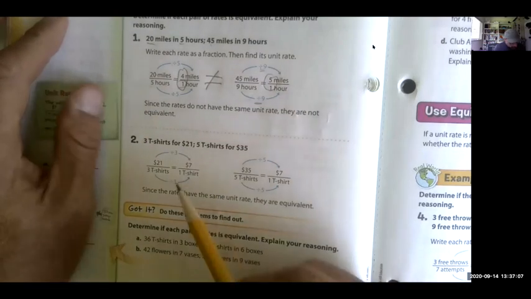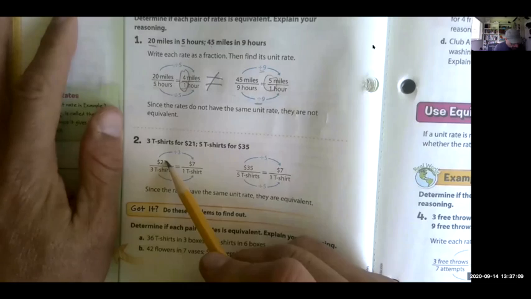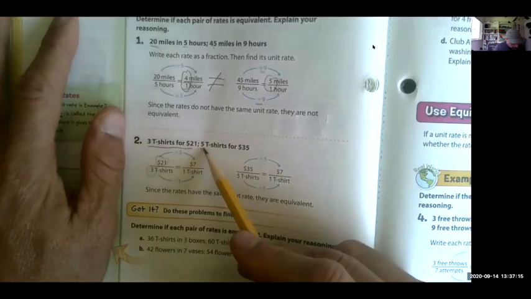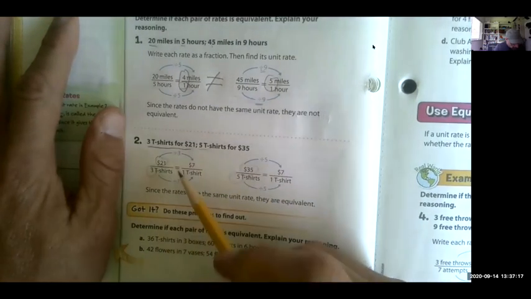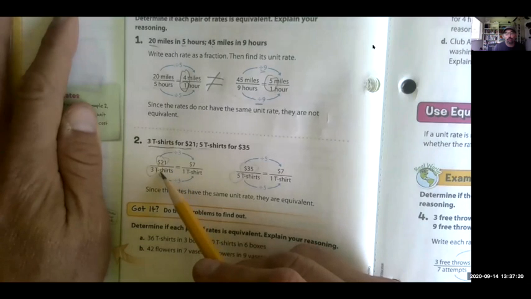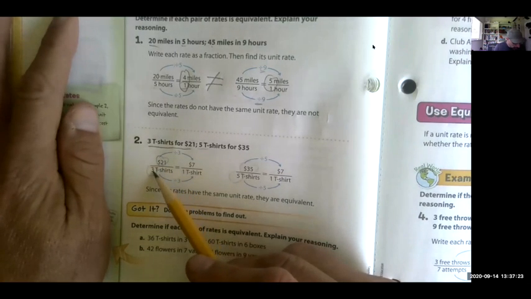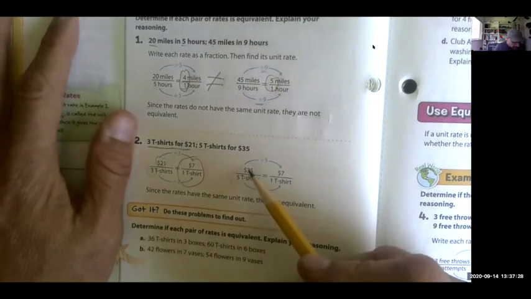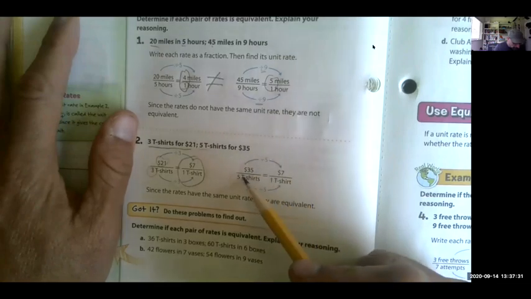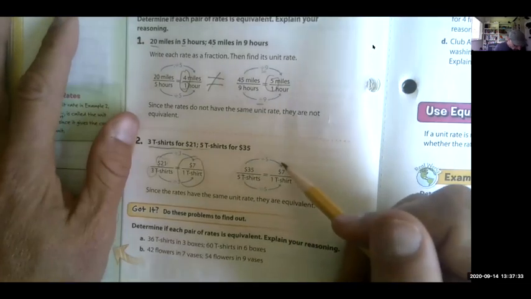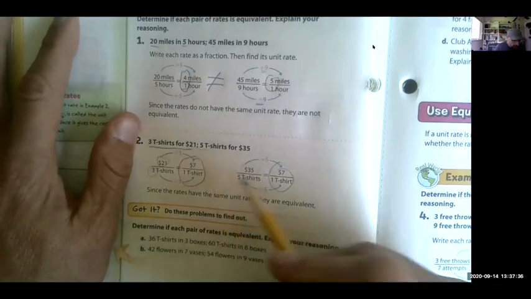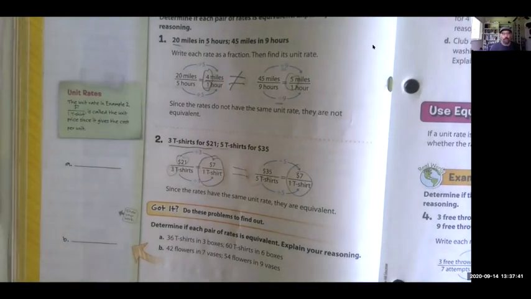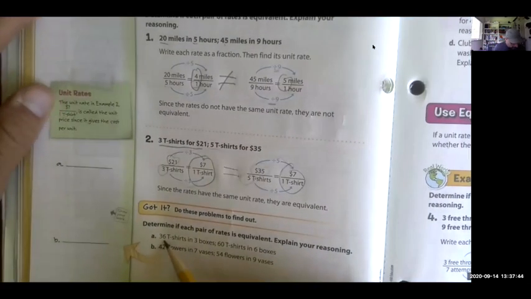Let's try this one. They're also doing the unit rate for this. So here you have 3 t-shirts for $21, and then you have 5 shirts for $35. And so we're going to find unit rates, meaning the 1 is on the bottom. So I'm going to do 21 divided by 3 is 7 over 1, or divide both sides by 3. That becomes 7 over 1. And 35 divided by 5, divide both sides by 5. I'm really just reducing. And that is also 7 over 1. So because 7 over 1 is equal to 7 over 1, this is equal. Got it?